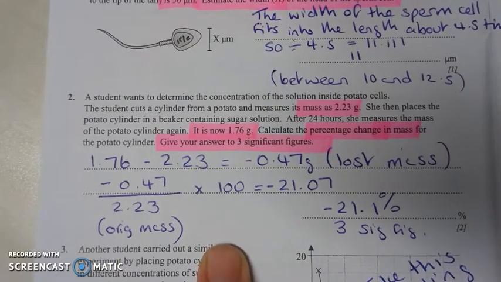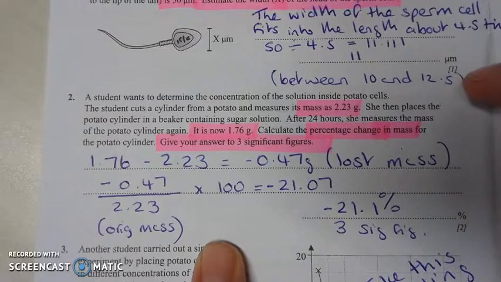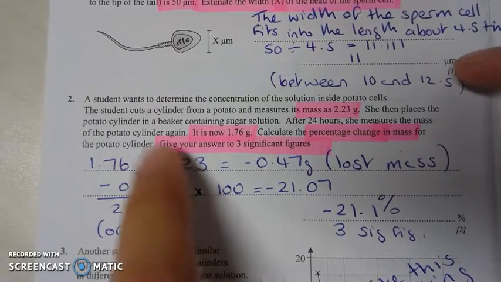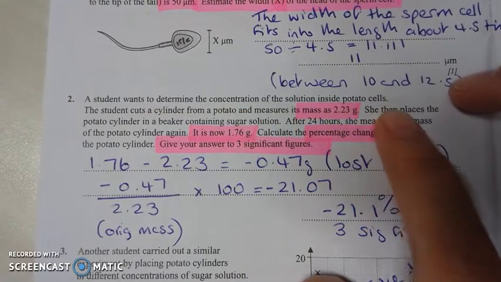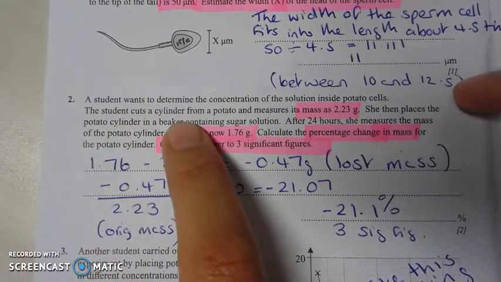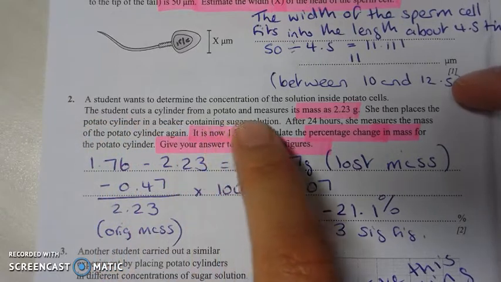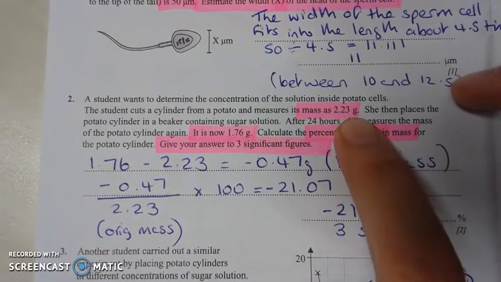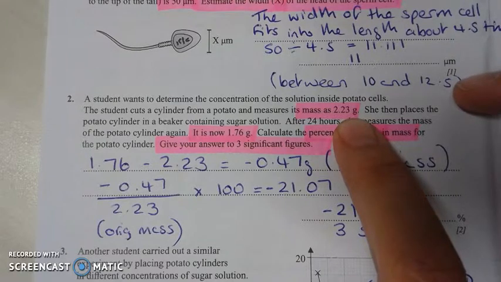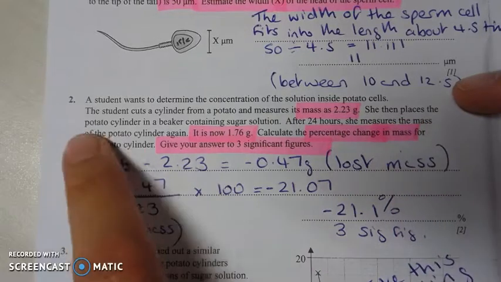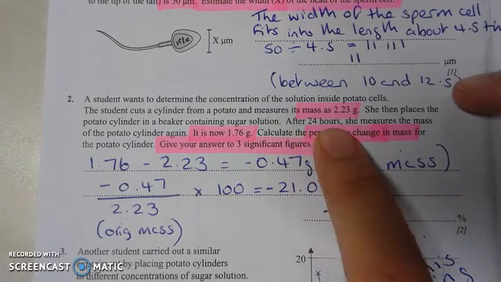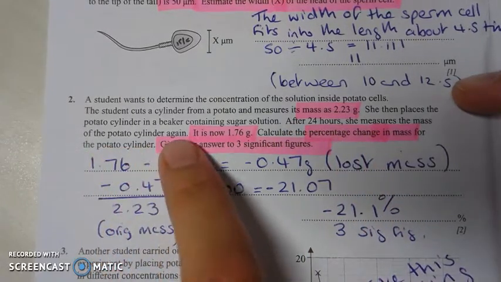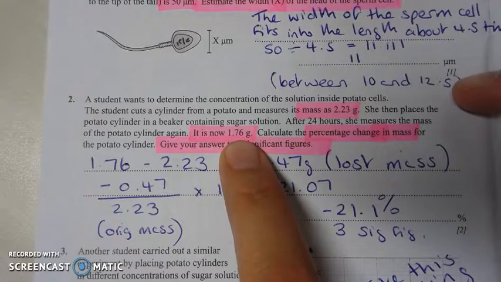Now this one, again, long question, but make sure you read it all because there's clues in the question. A student wants to determine the concentration of the solution inside potato cells. The student cuts the cylinder from a potato and measures its mass at 2.23 grams. Notice how it always highlights anything that's got numbers. She then places the potato cylinder in a beaker containing sugar solution. After 24 hours, she measures the mass of the potato cylinder again. It is now 1.76 grams.